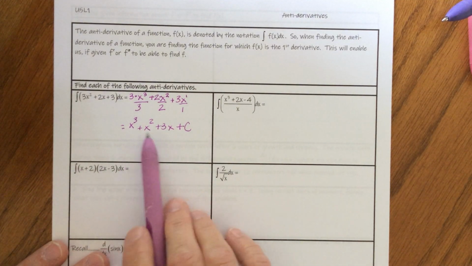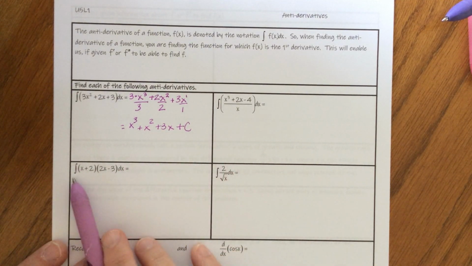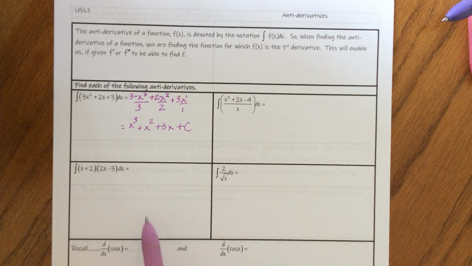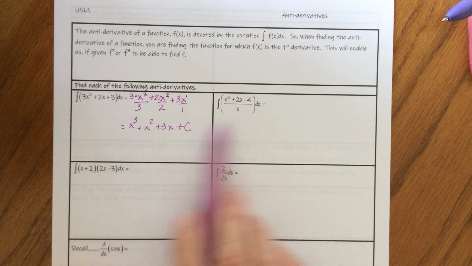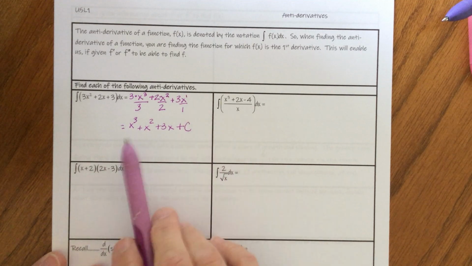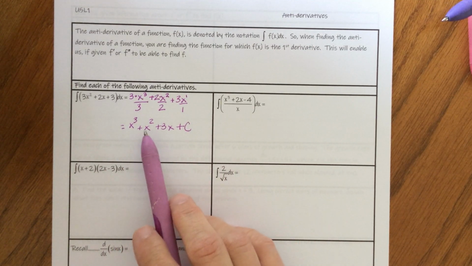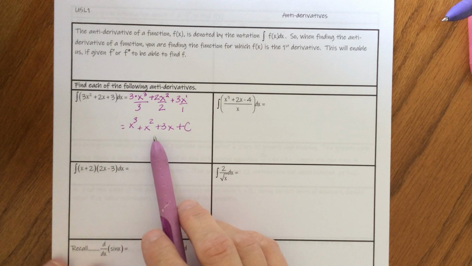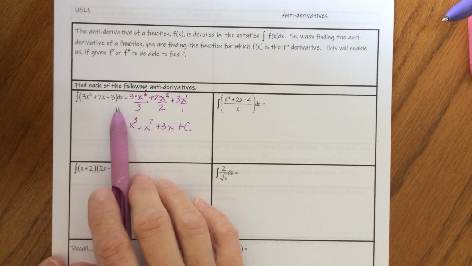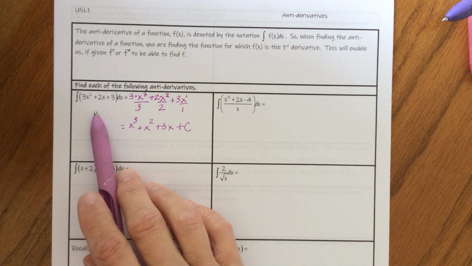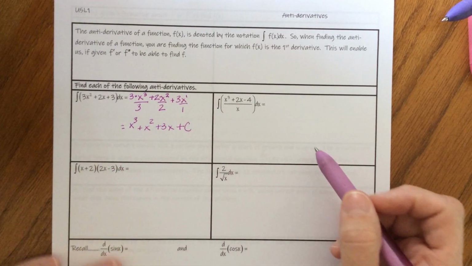These are the types of integrals that we're going to be working with right now. Eventually, we will take a look at whether there is one particular function that would satisfy a particular integral. And the answer is yes, but we'll get to that shortly.